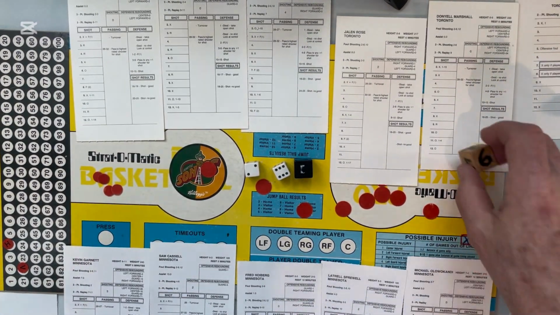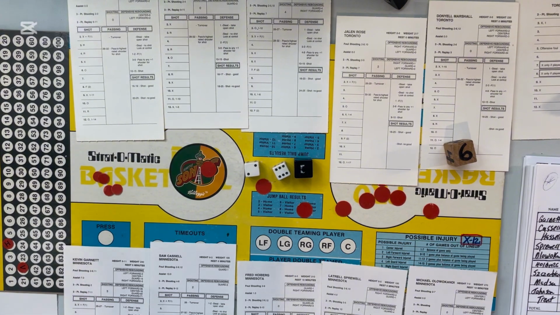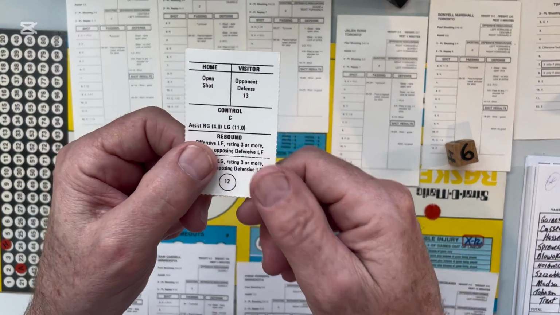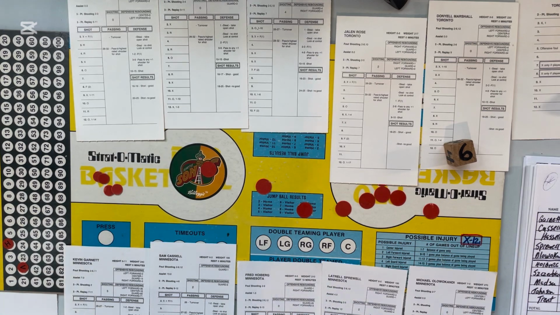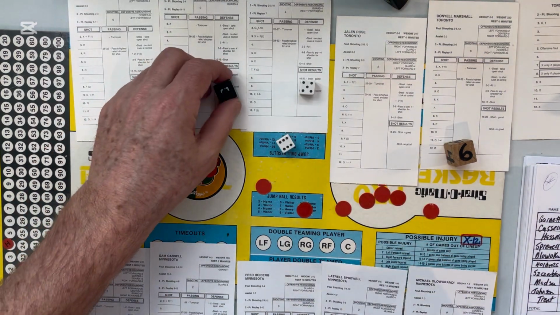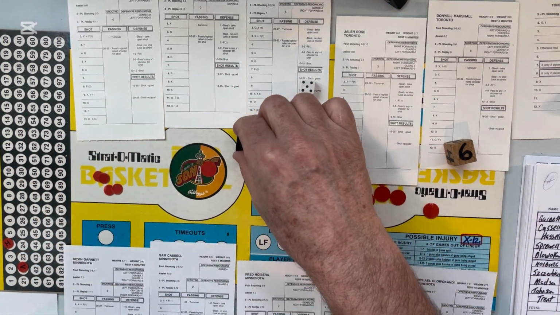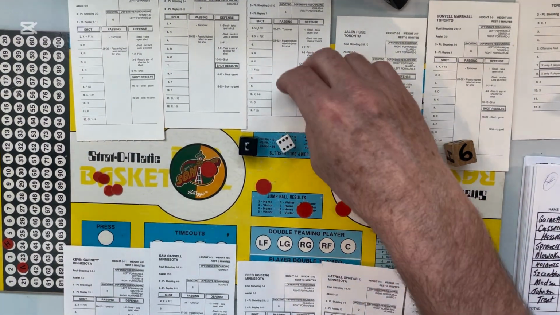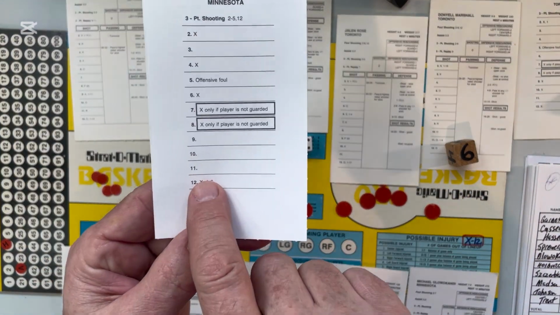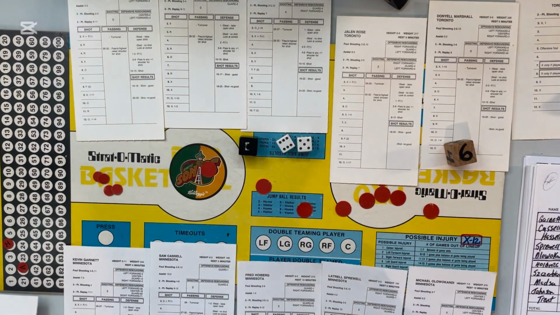Minnesota's dominating, and after the basket, you check control, and control is going to go to the left forward, which is Donyell Marshall. So Marshall's got the ball. He brings it up court. It is an open shot. So I'm going to roll the dice for an open shot. And we have a D again. So again, if it's a D, you go to the defense card. Anything else, you read off the shooter's card. So D11 is blank, and a blank is a miss.